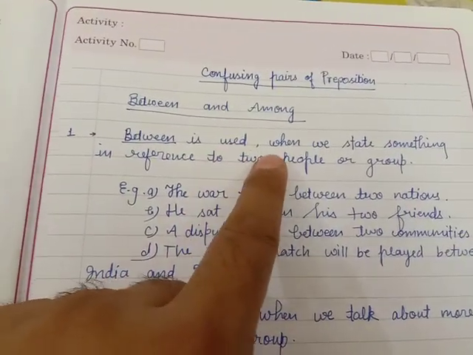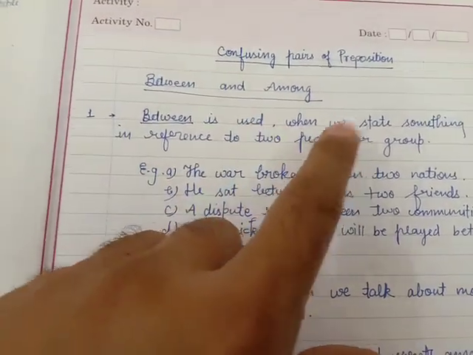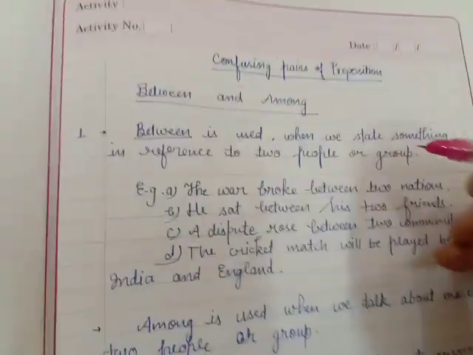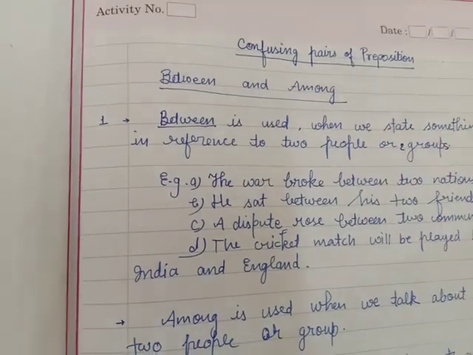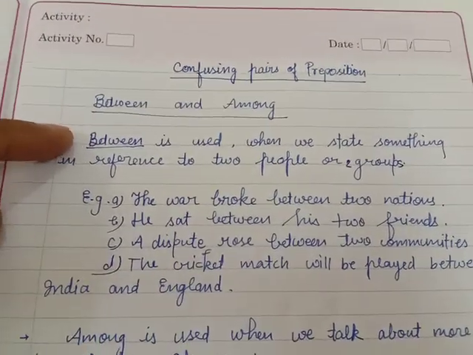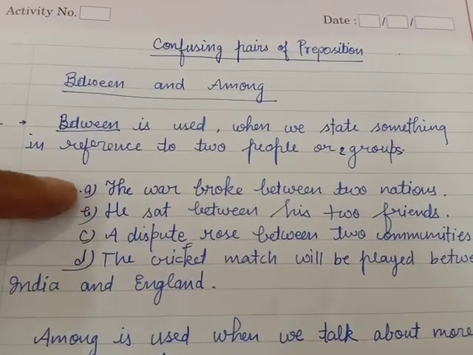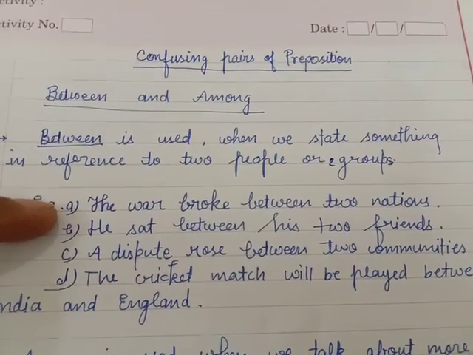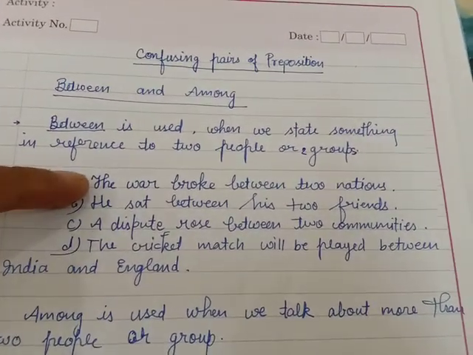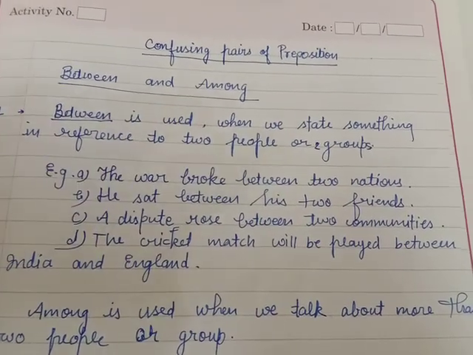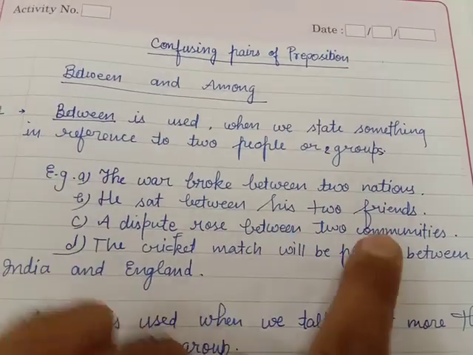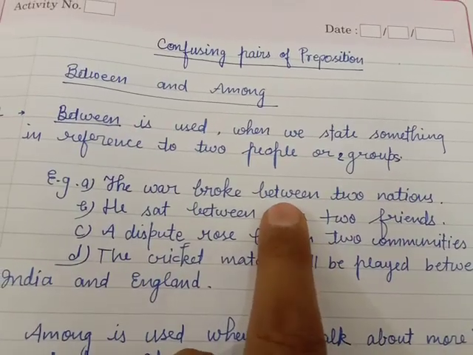Between is used when we state something in reference to two people or two groups. It is used only for two persons or two groups, or one person and one group. You can take whatever is necessary. For example, the war broke out between two nations, with each nation representing a single body. Here there are two nations, and we will use between.